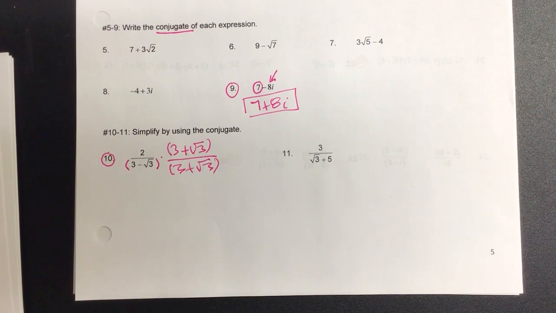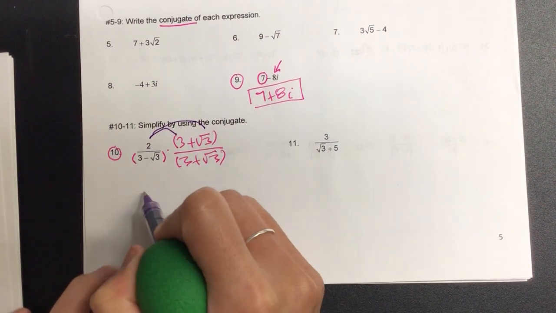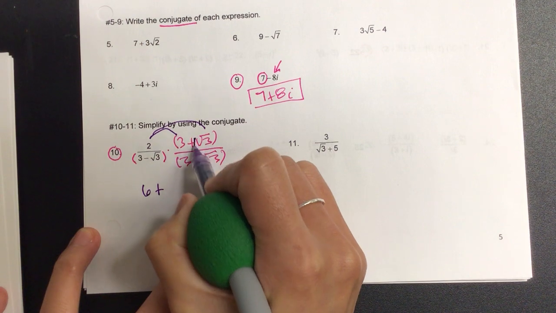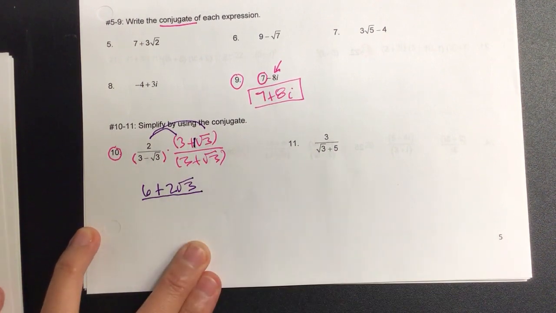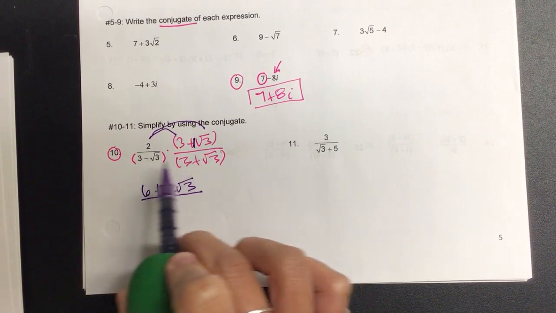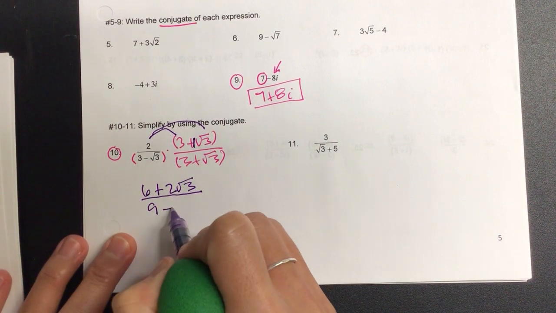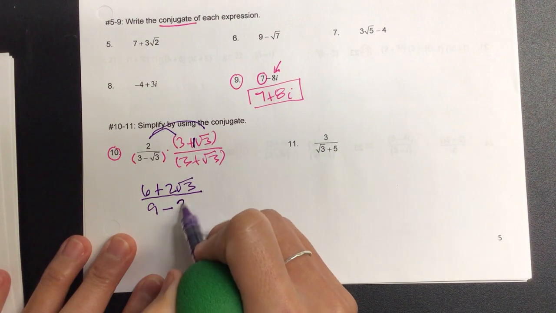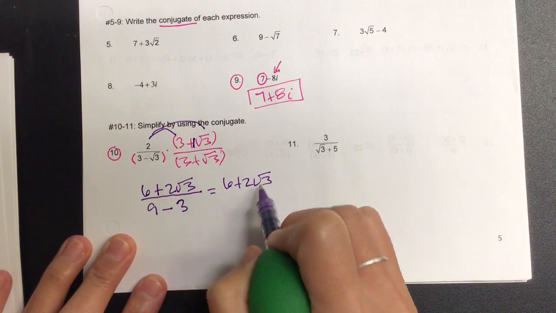So let's do our distribution. We're going to take the 2 and multiply. So 2 times 3 is 6. And then we have that understood 1 in front, so we have 2 radical 3. And since we did factoring last time, isn't this a difference of 2 squares? Yes. So it's basically 3 squared, which is 9, minus, what is the square of the radical 3? 3. Just 3. And let's further simplify. 6 plus 2 root 3.